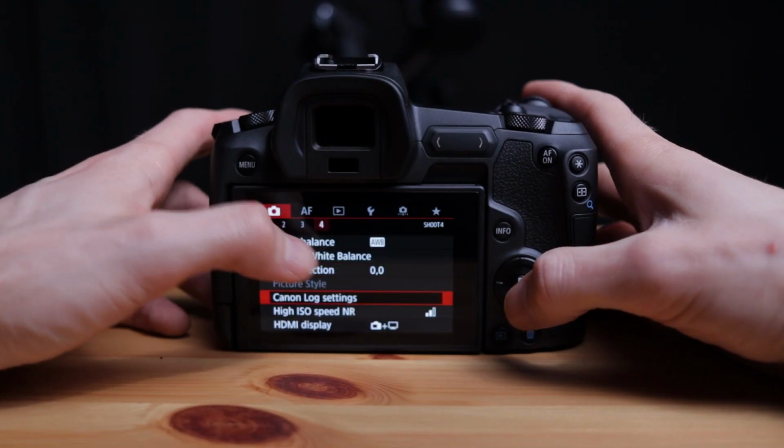One more thing before I show you how to set up your custom profiles. This is the cool one. So C-log, your Canon log picture profile. So menu, it's the first tab, the red one, and then we're going over to the 4th tab.